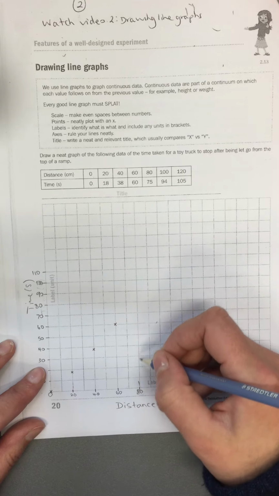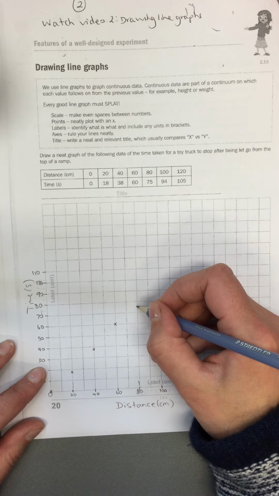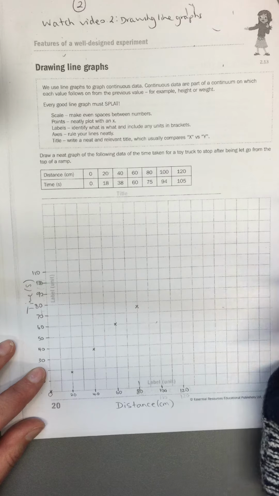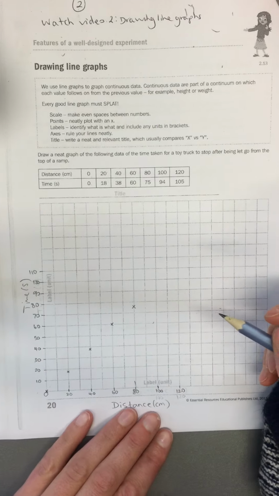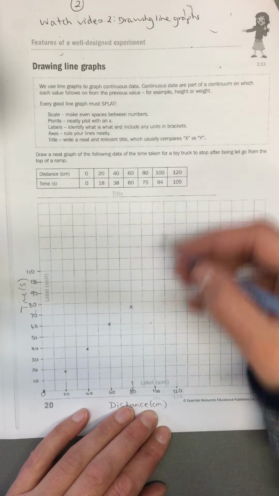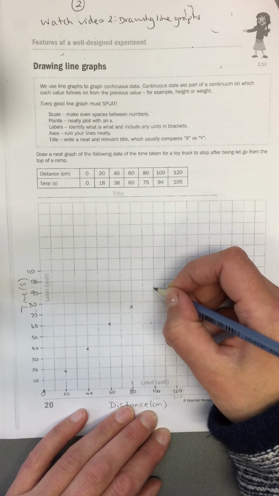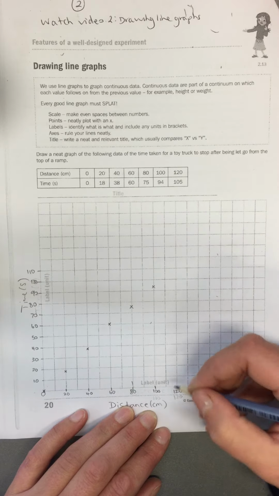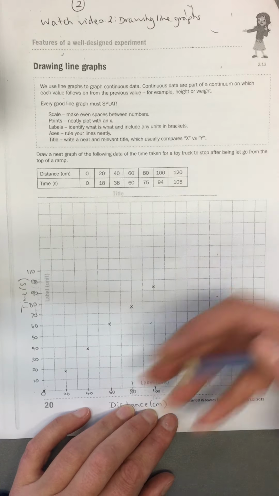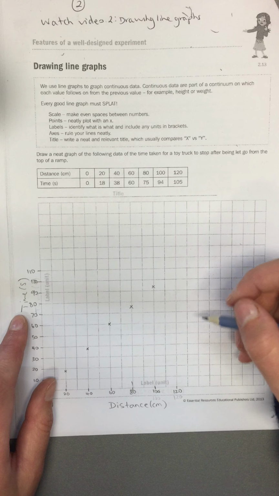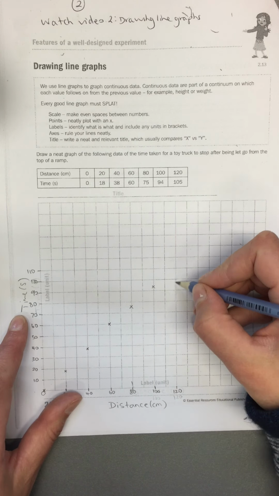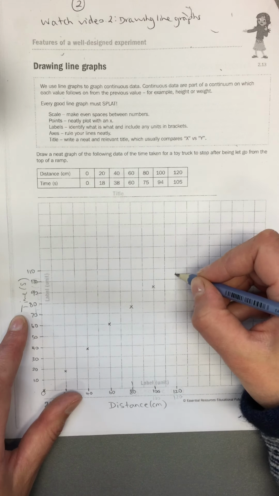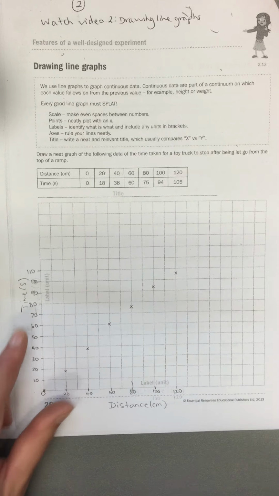For 80, the time is 75, which will be bang in the middle of those two lines between the 70 and the 80. Next, 100 has a time of about 94, just below centre because it's not quite 95. And then finally for 120, it was 105 seconds. So 105 seconds is bang in the middle of 100 and 110.